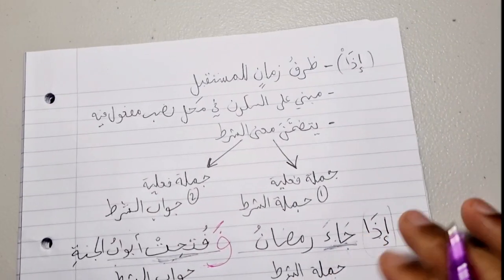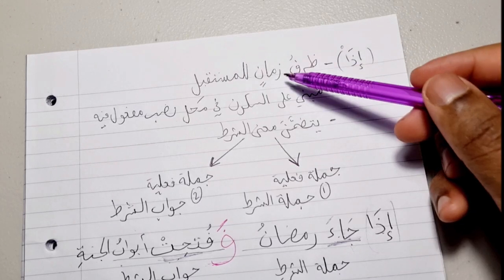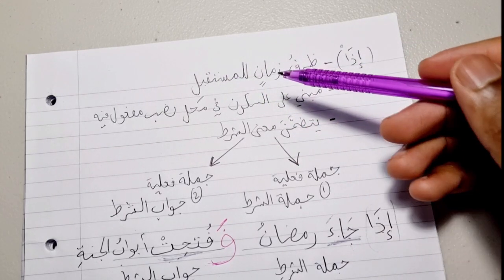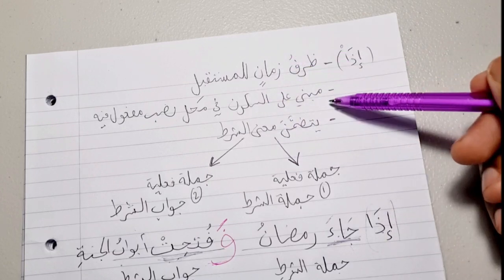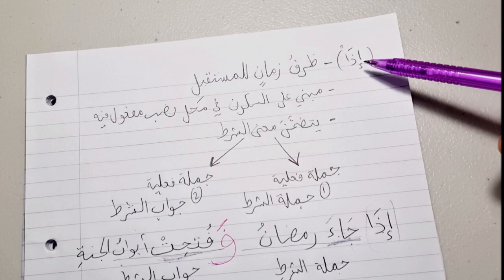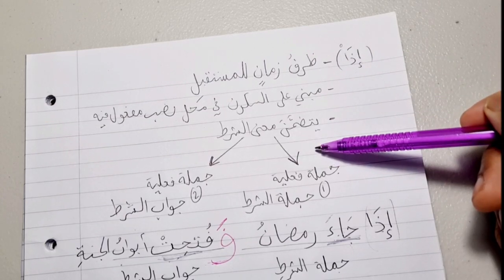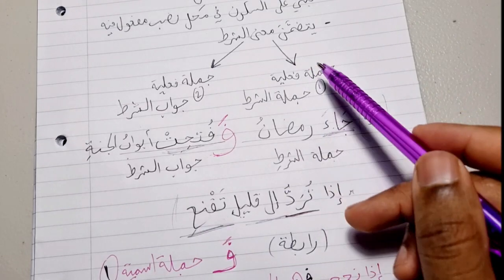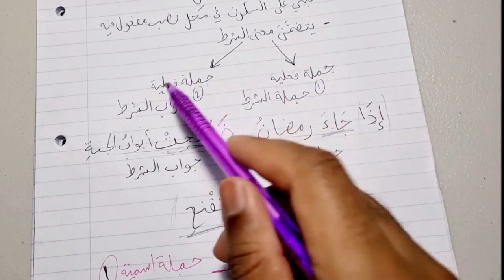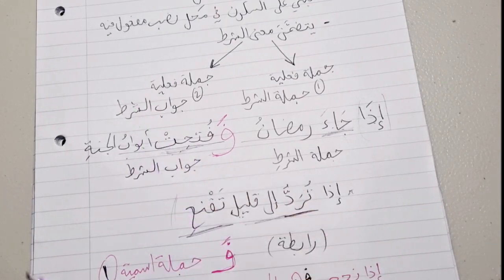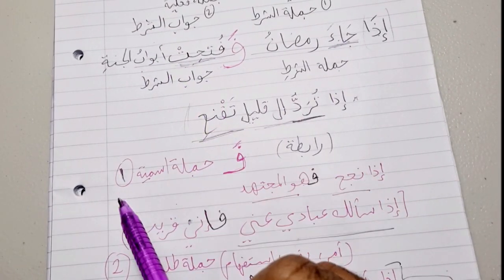So once again, we're learning about إذا, which is a ظرف زمان للمستقبل. A ظرف, adverb of time, which changes the tense into the future tense. It's مبني on سكون في محل نصب, because it's مفعول فيه. It contains the meaning of shart. And this meaning of shart is brought about because it enters upon two sentences, two jumla fi'liyas. The first jumla fi'liya is called jumla shart. The second jumla fi'liya is called jawab shart. And we've given an example here.